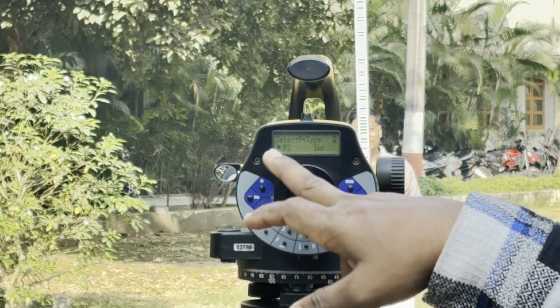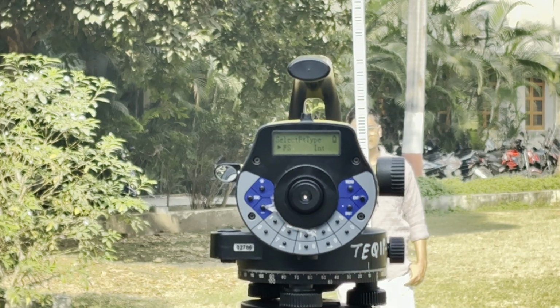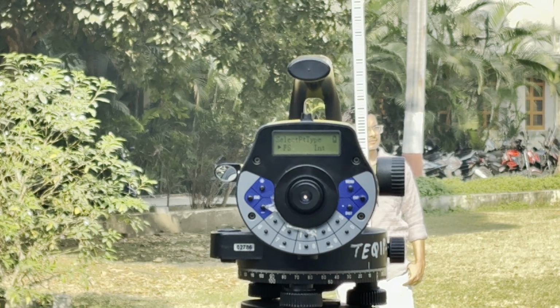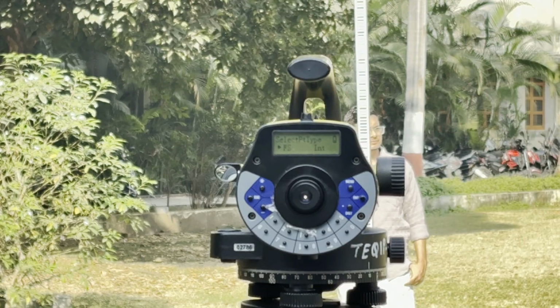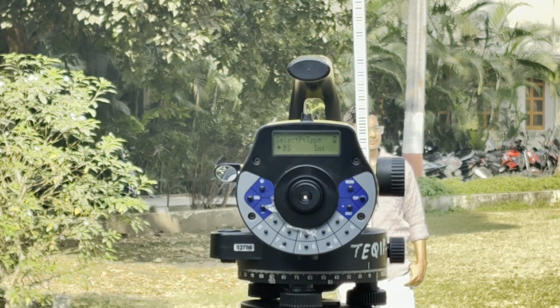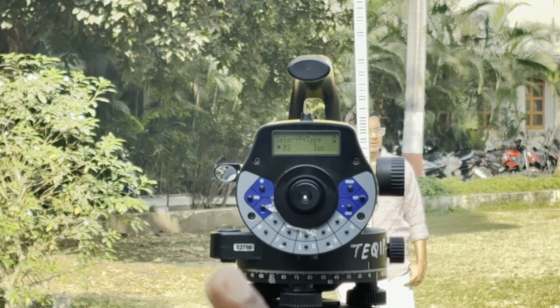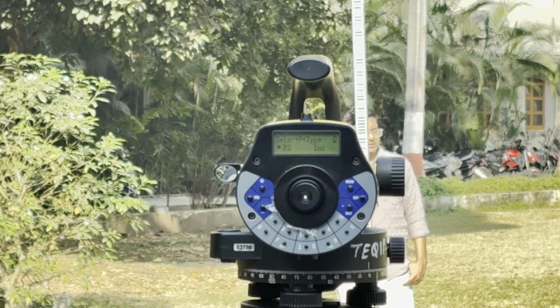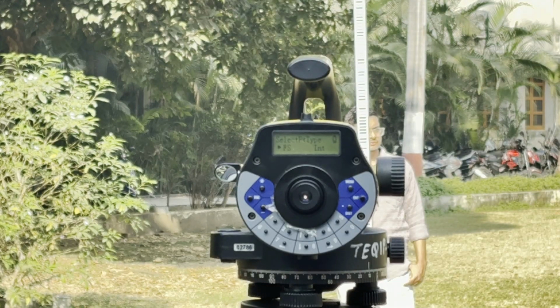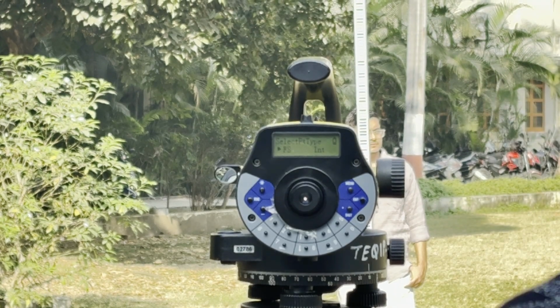Now the instrument asks again to select the point type. Generally, we know in leveling we have three types of points: backsight, foresight, and intermediate. Right now we have already observed the backsight. The next point, if we have a number of points, will be intermediate. And the last point from this instrument station is your foresight. Clear? Okay.